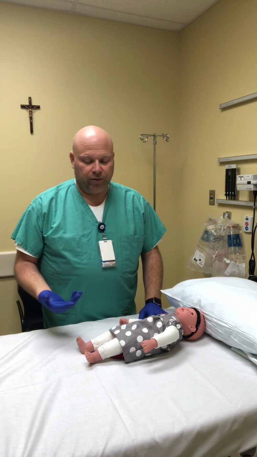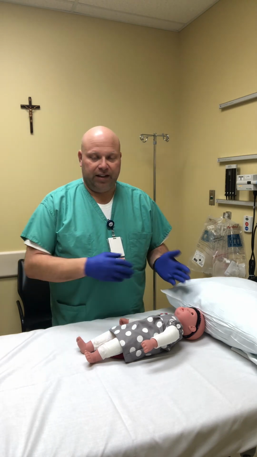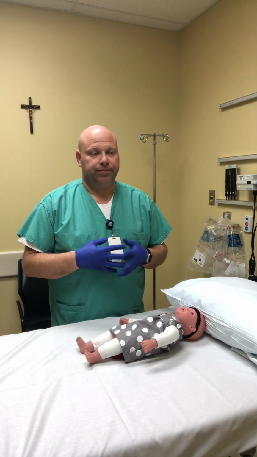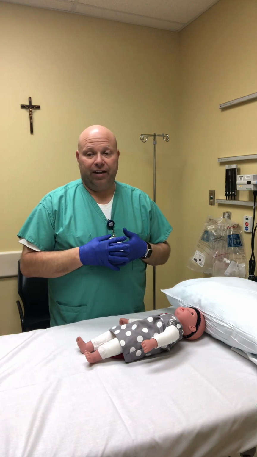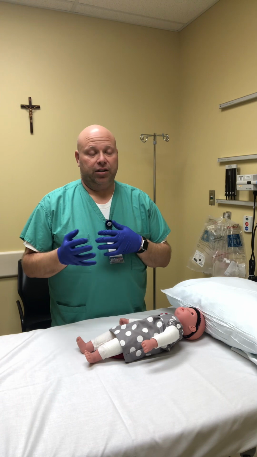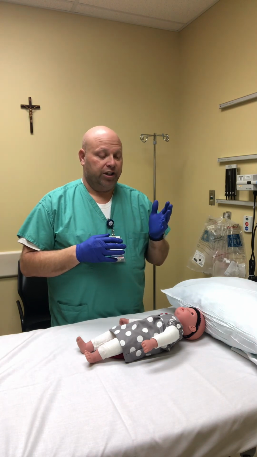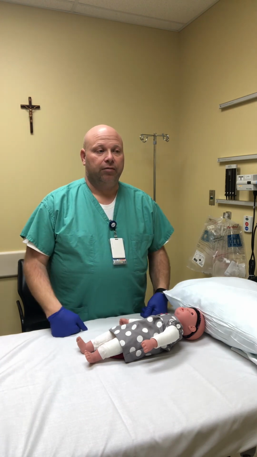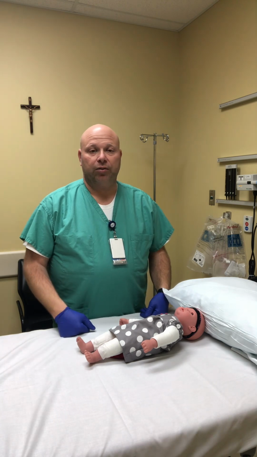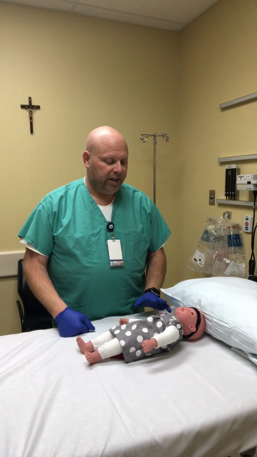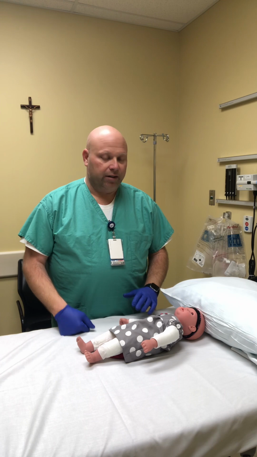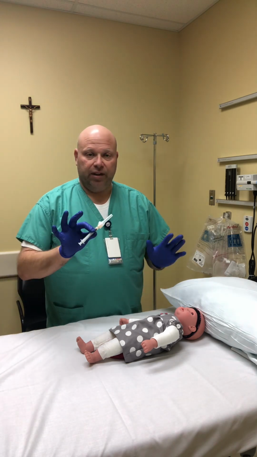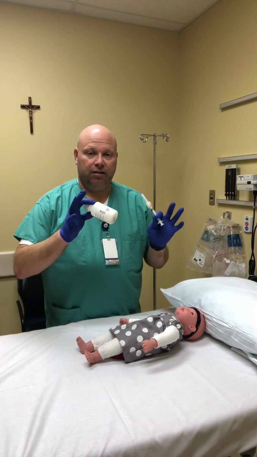I want to do 3 checks. I'm going to get that medication. I'm going to verify the order. I'm going to verify that it's the right medication. Then I'm going to check it with the MAR, which is the electronic medication ordering system. And once I do that, I'm going to bring everything with me to the bedside.